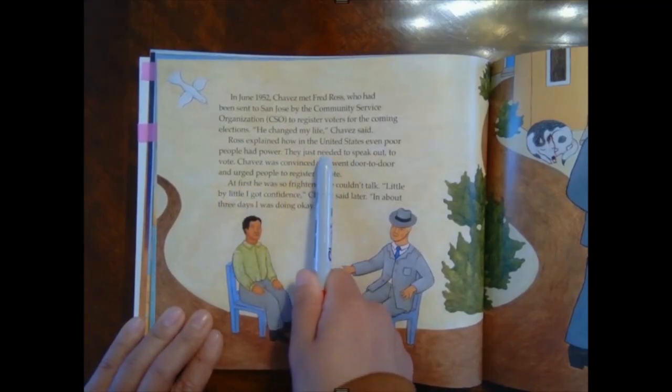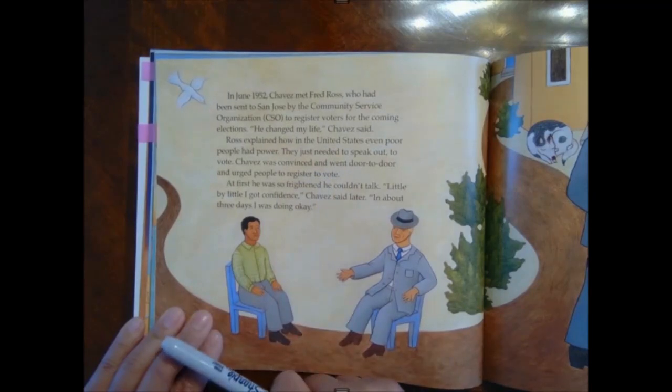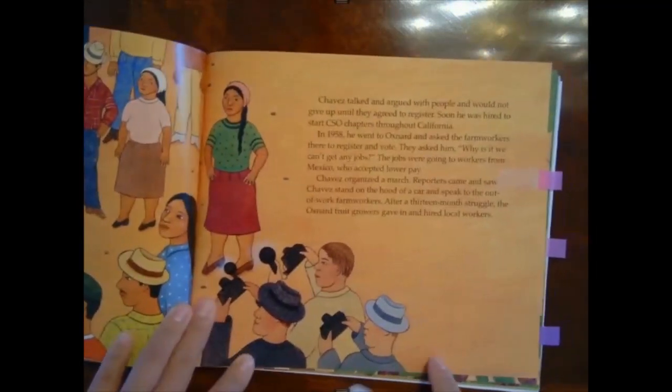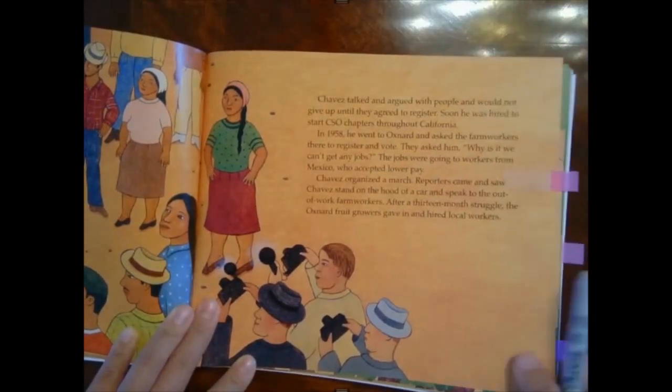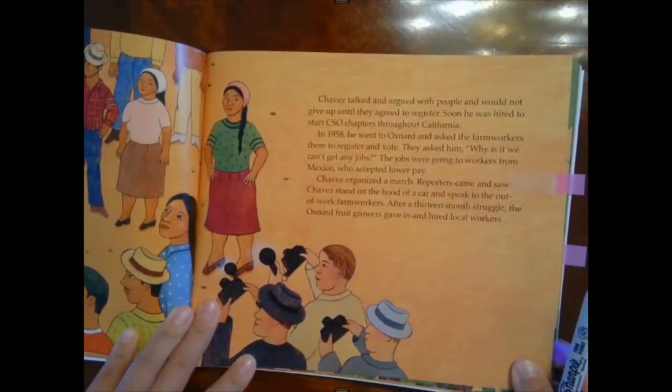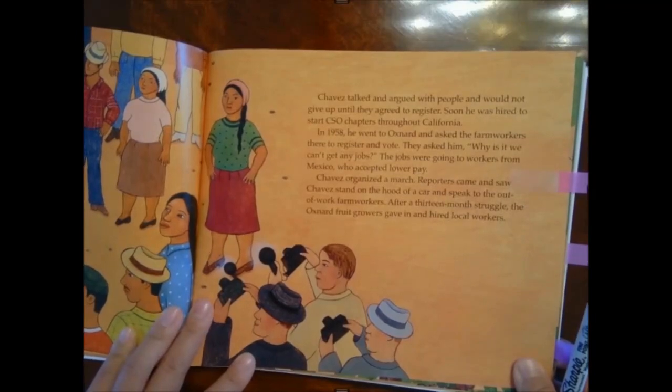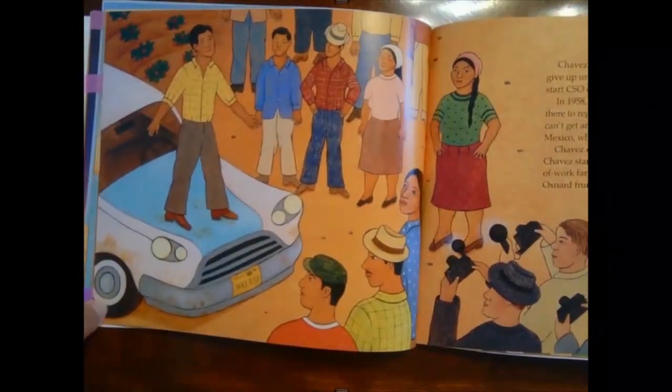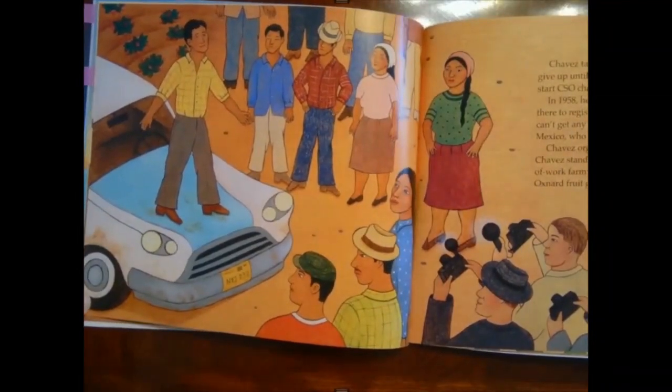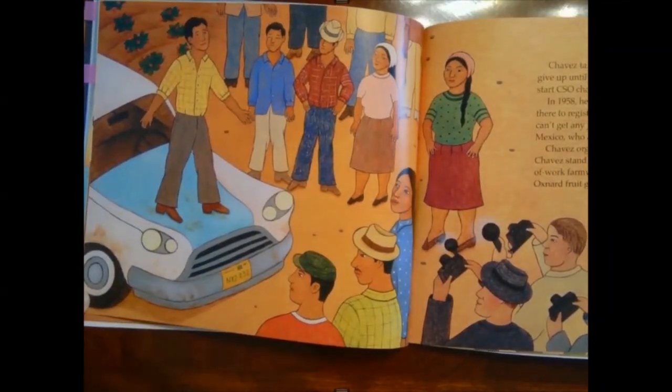I read the sentence before and after to see if it makes sense, and I see some clues there that help support that. Chavez talked and argued with people and would not give up until they agreed to register. Soon, he was hired to start CSO chapters throughout California. Here's a picture for you. In 1958, he went to Oxnard and asked the farm workers there to register and vote.